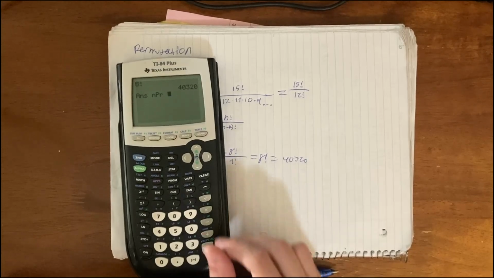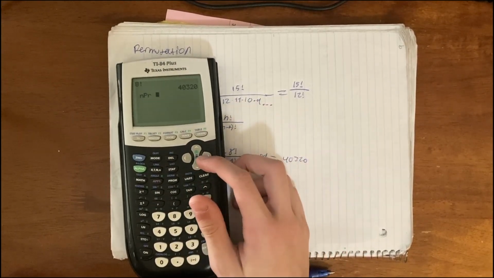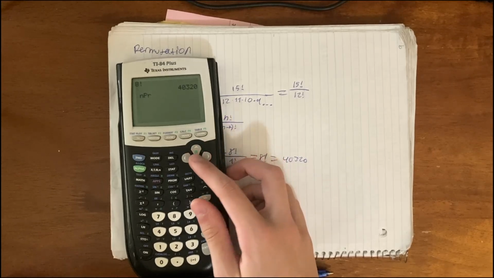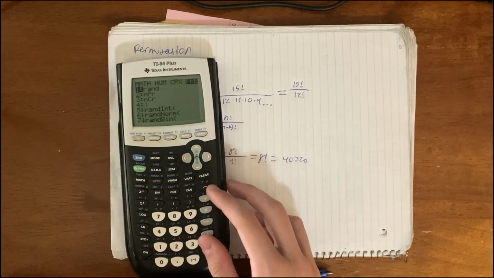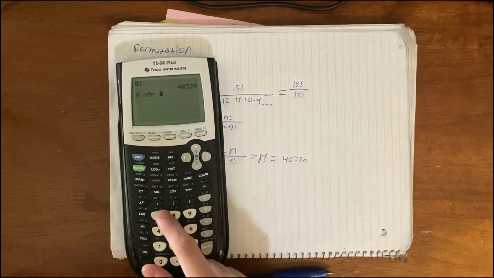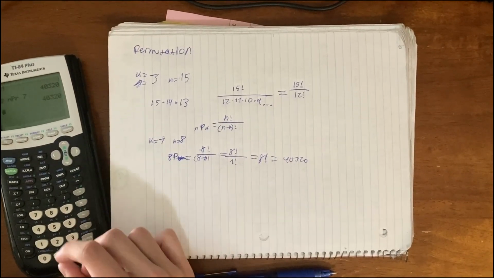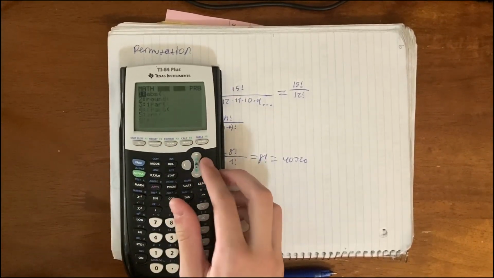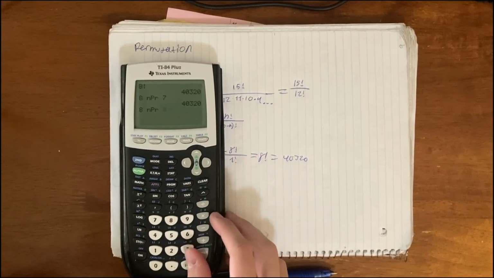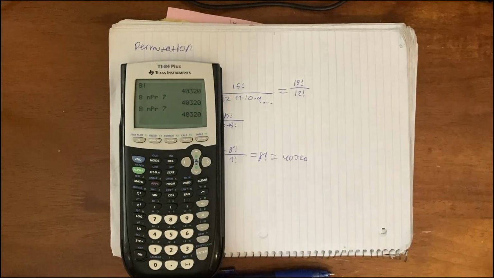The calculator uses nPr, the resource guide uses nPk. So we put our number in, 8, then we do nPr, and then we'll do in this case 7, and we get the same answer. So put your number in, navigate over to probability, do nPr, and put your next number in, and you get your number out.